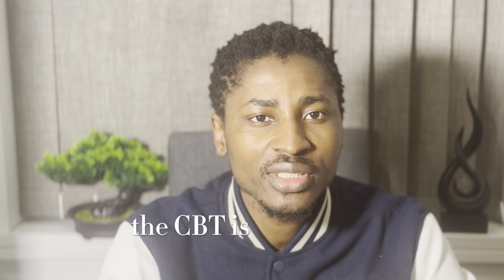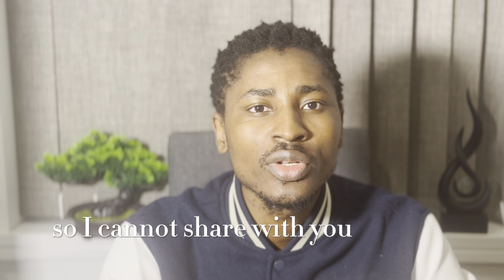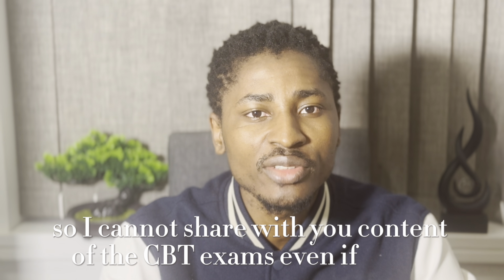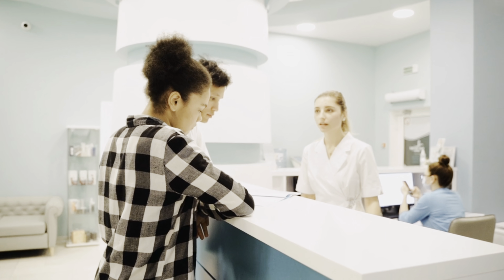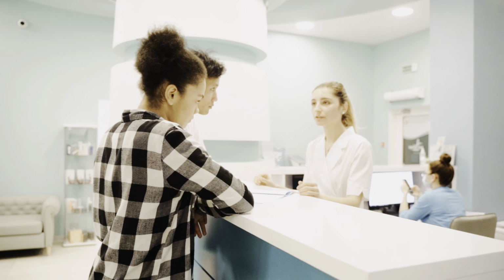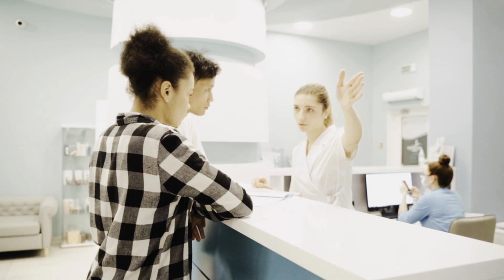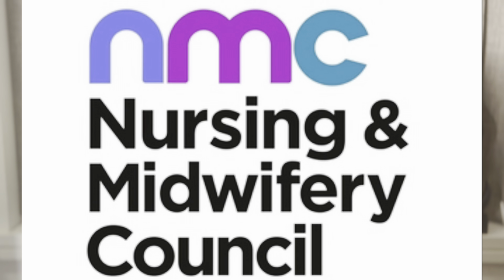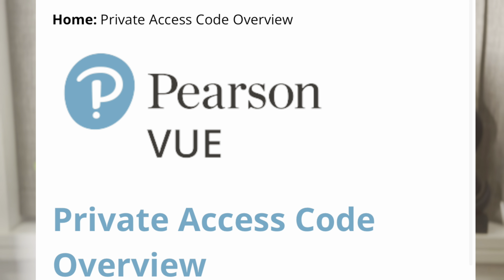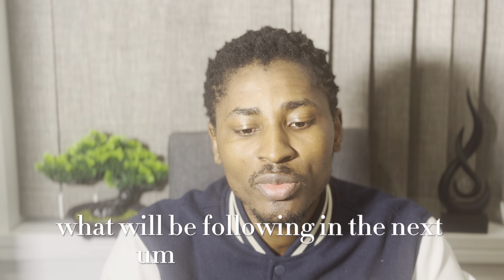Mind you, the CBT is guided by confidentiality guidelines, so I cannot share with you the content of the CBT exams, even if I have. So what we'll be doing is rather explain certain concepts so that you can get a better understanding of what you'll be facing on test date. These are from documents that are available to everyone online, that is, if you go to the UKNMC website or the Pearson VUE website, the organization responsible for conducting the exam. So this video is just to give you an overview of what we'll be following in the next couple of videos.